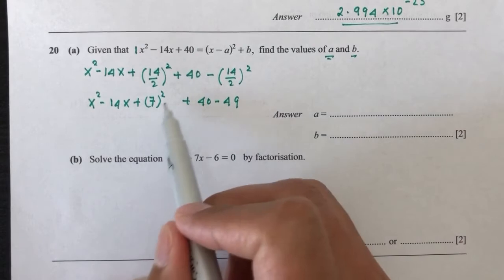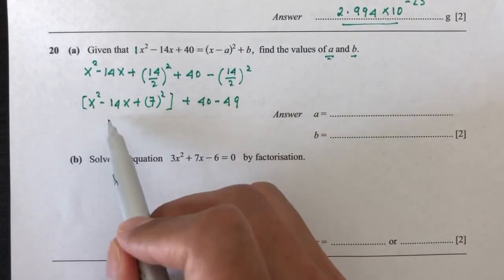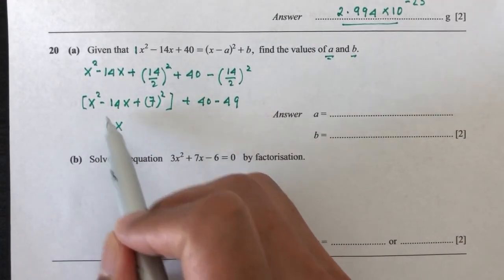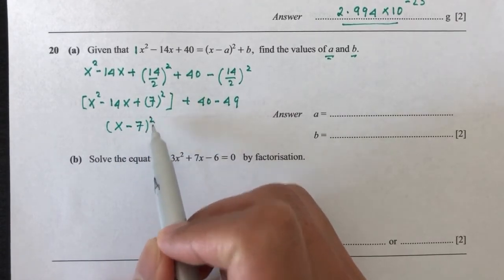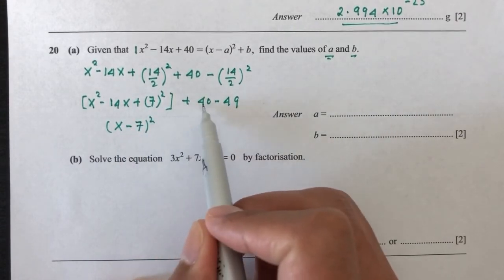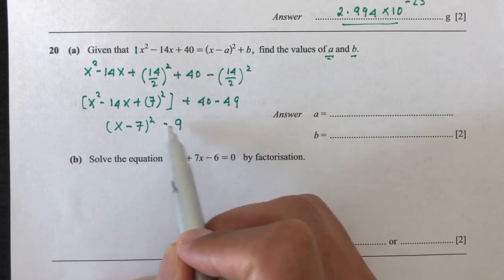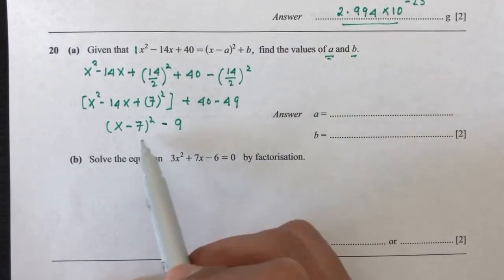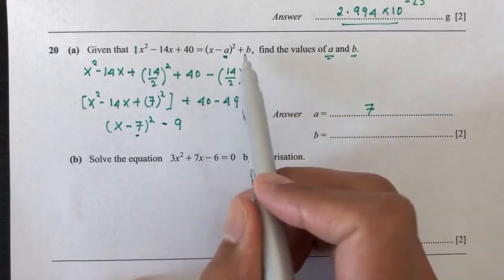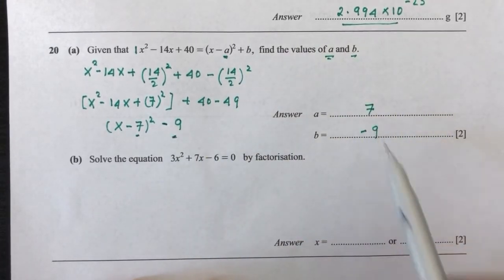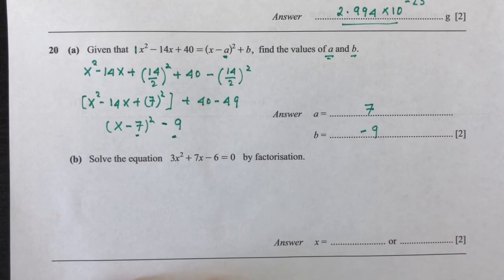So simplify. This part here becomes x minus 7 squared. 40 minus 49 is minus 9. So let's compare. The value of a will be 7. The value of b will be minus 9. That is your answer for part A.